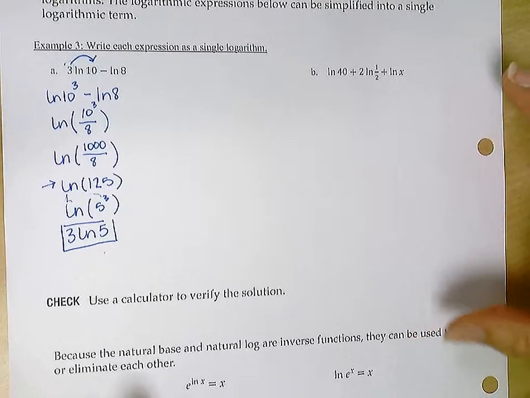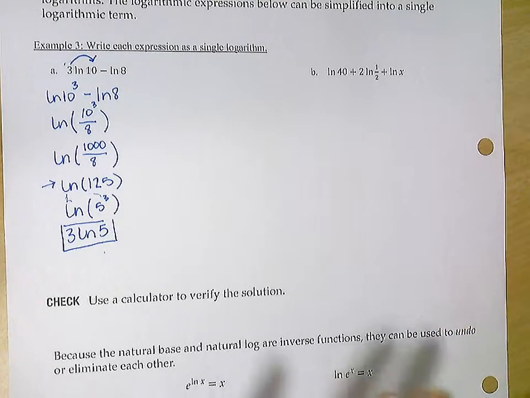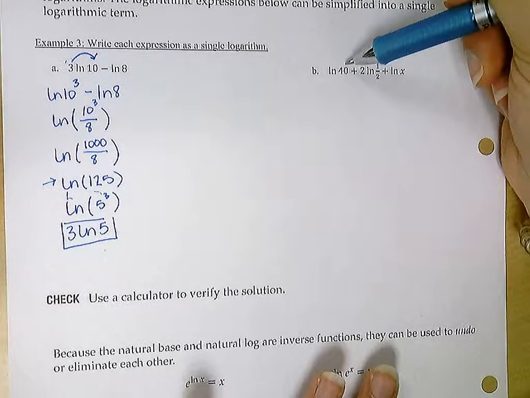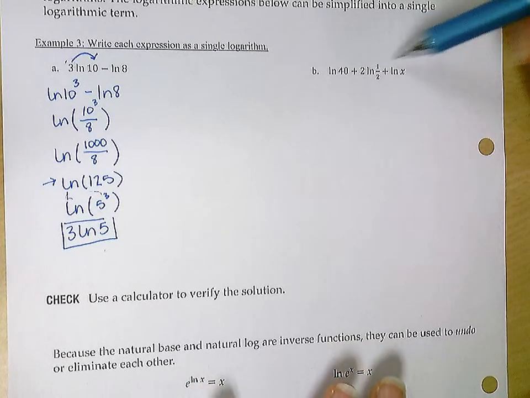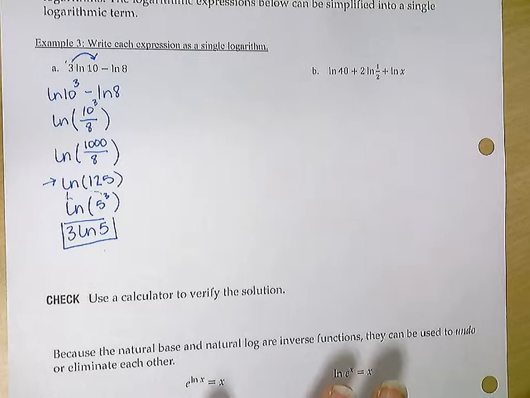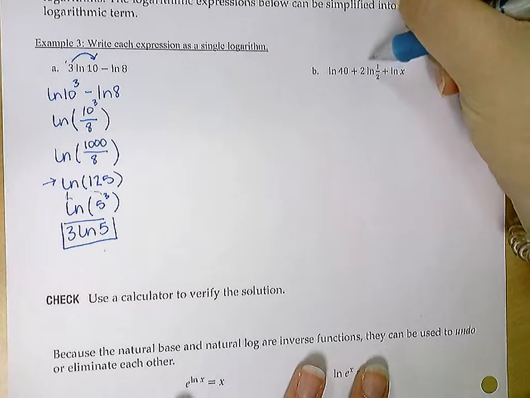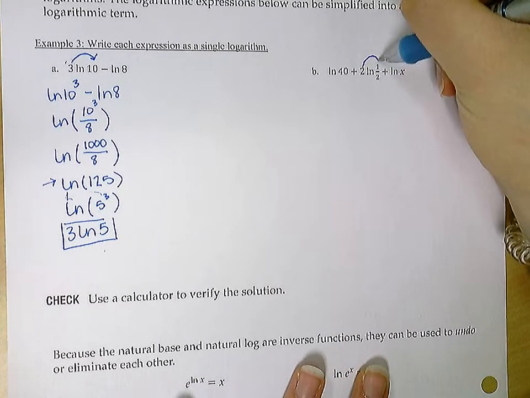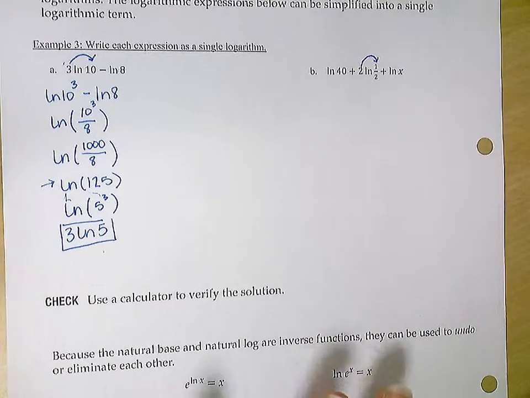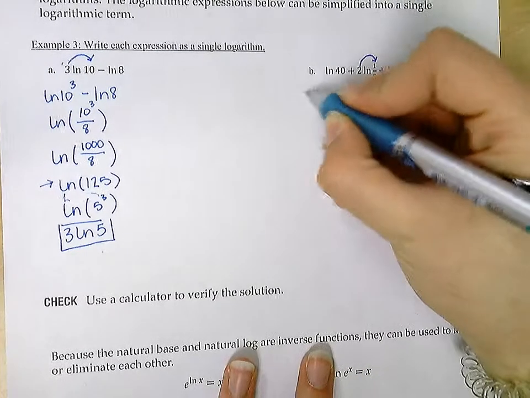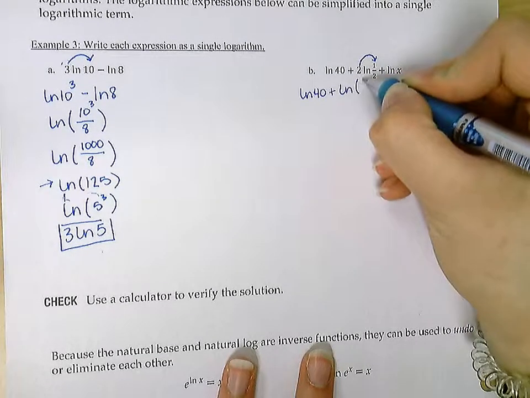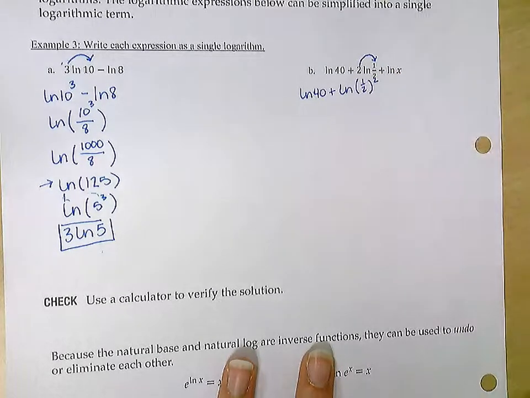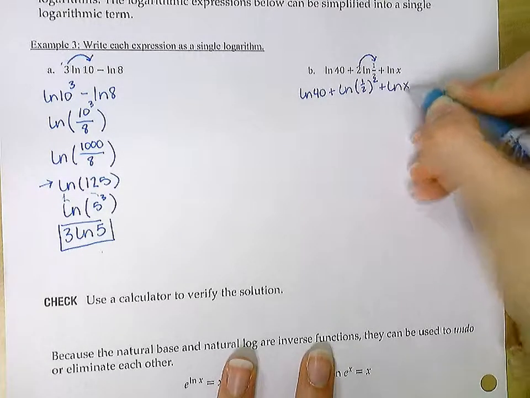All right, we'll do another example here. So I have natural log of 40 plus 2 times the natural log of 1/2 plus the natural log of x. Okay, I have this 2 out front. So my first step here is to make that an exponent. So I have the natural log of 40 plus the natural log of 1/2 squared plus the natural log of x.